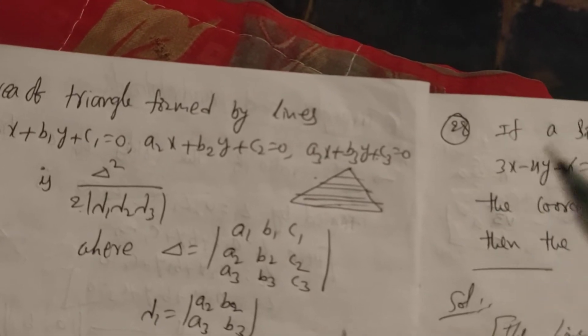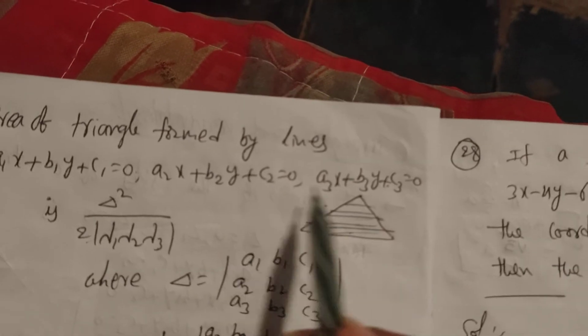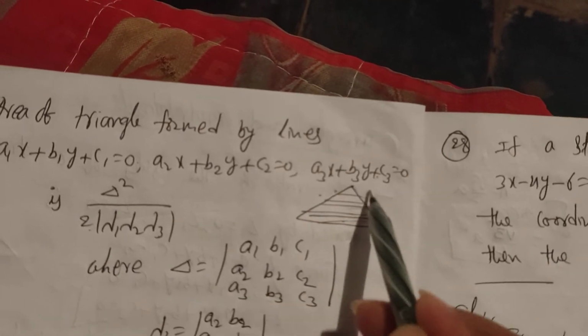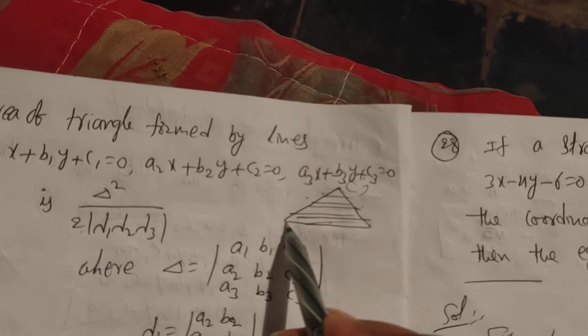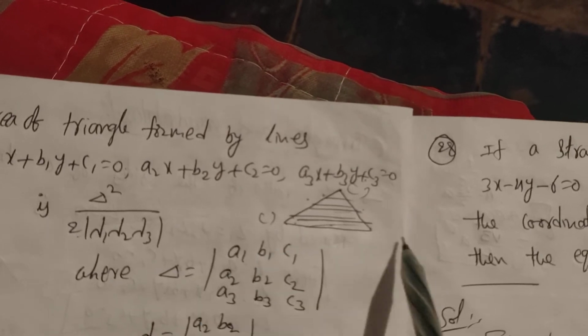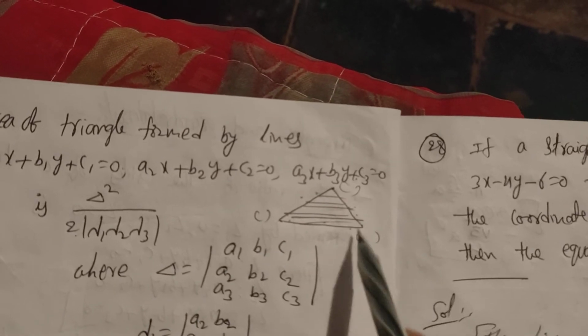In general, we can find the area of this triangle by the 10th class method. First you have to find the point of intersection of these two lines, that is this point, and the point of intersection of these two lines, that is this point.